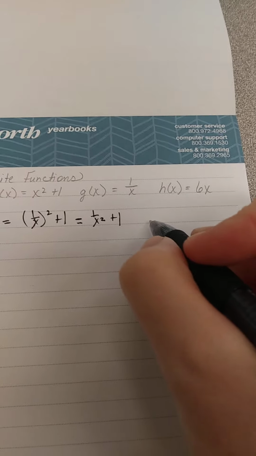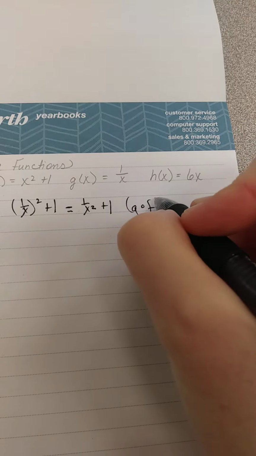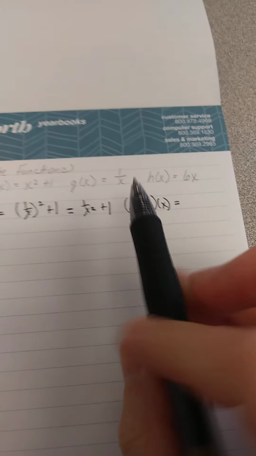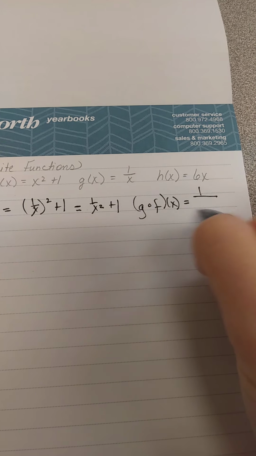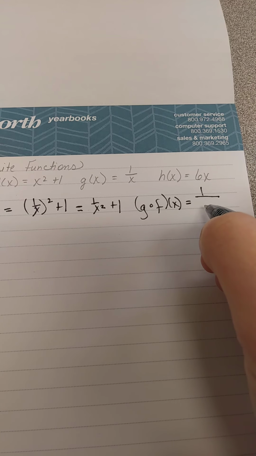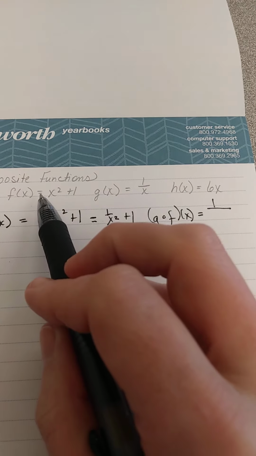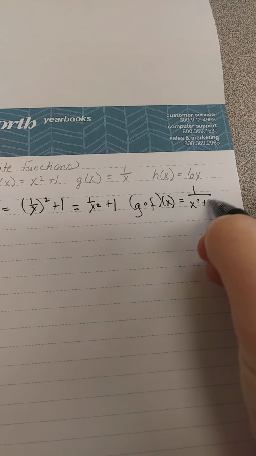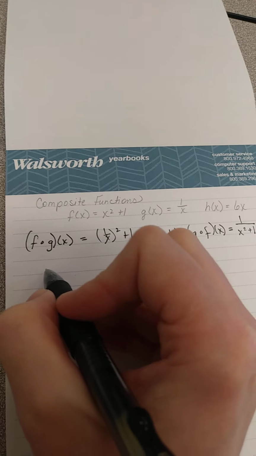Okay, let's do it the other way. Let's do g of f of x, because it is different. This time it's telling us to put f inside g. So g is this, 1 over something. We replace the x with the entire f function. So I'm going to take that f function, x squared plus 1, and put it right here. And there it is. If you can simplify, you should, but in this case, again, you really can't. There's another way to write this.